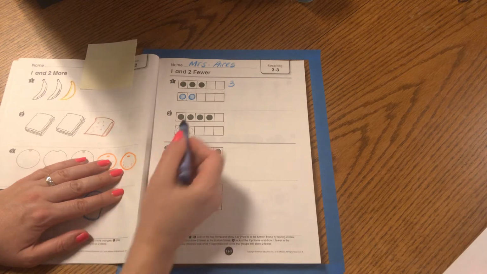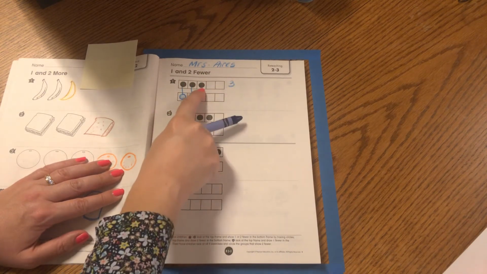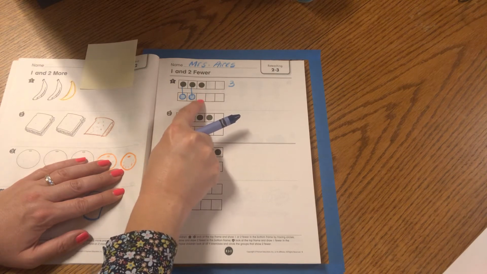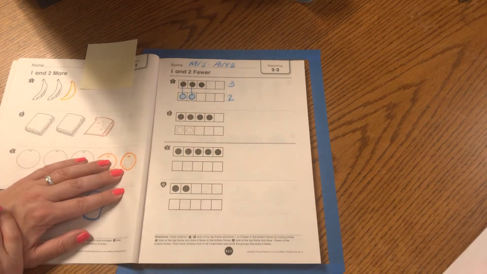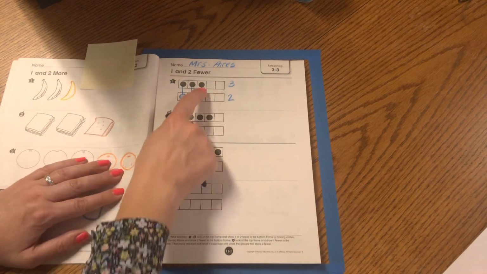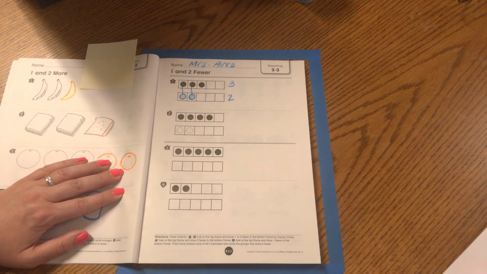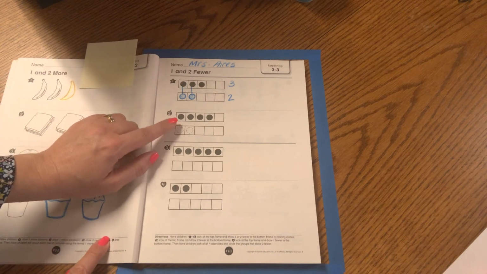Let's make sure by matching the picture. 1 and 1, 2 and 2. Oh no, there's no match. And that's okay. This shows me 1 fewer. That's only 2. 1 fewer than 3 is 2. Great job, friends. Let's try and look over here at number 2.